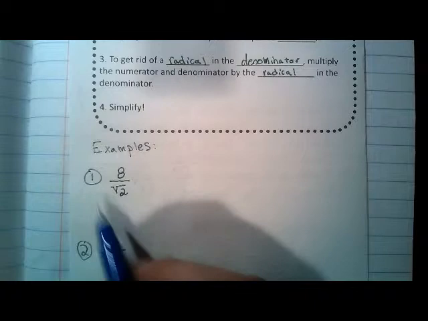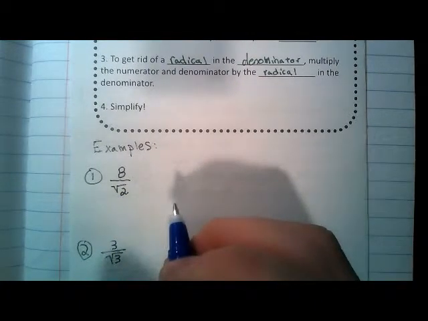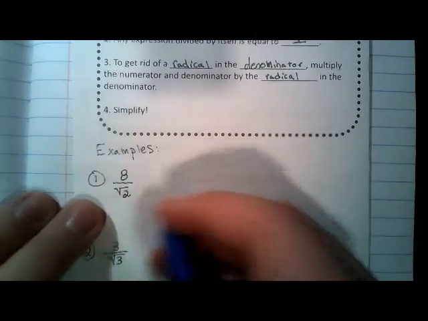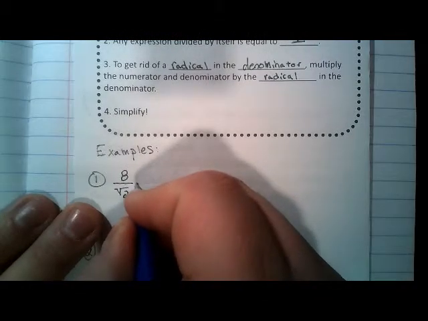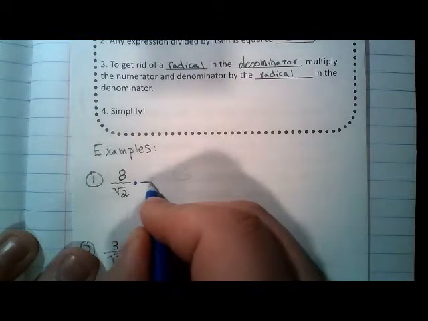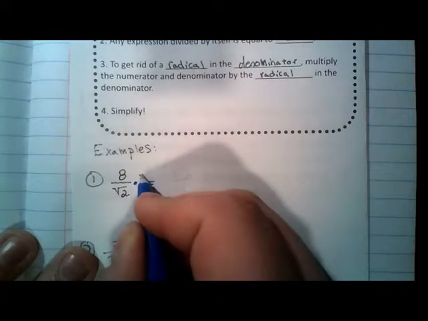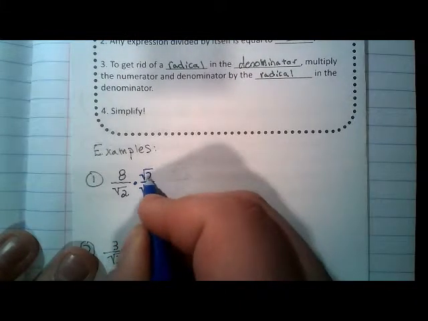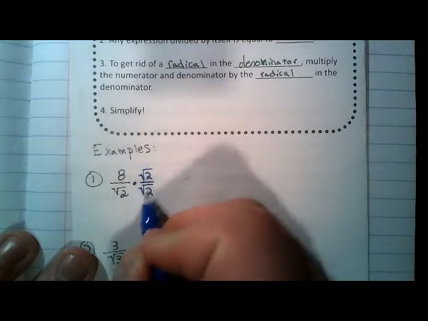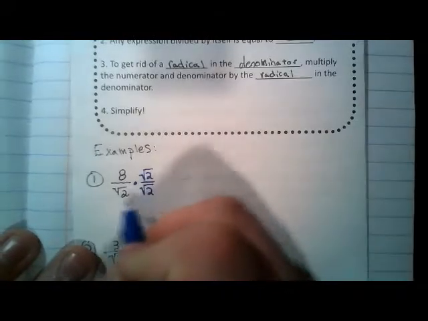But I know that whatever I do to this number, I don't want to change its value. The only way to do that is by multiplying it by 1. Now that 1 can look very different. I don't want to change the value, just the way it looks. So the trick I use is I multiply it by the square root of 2 over the square root of 2, because this is 1. But by choosing 1 to be the square root of 2 over the square root of 2, I'm going to change the way this looks.